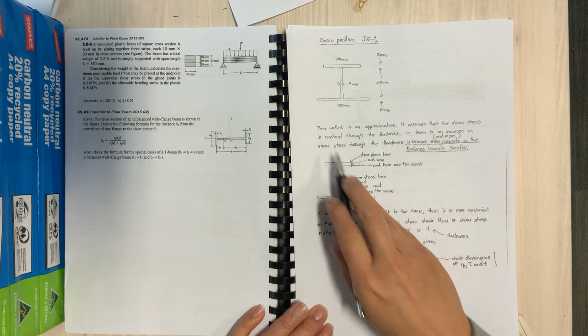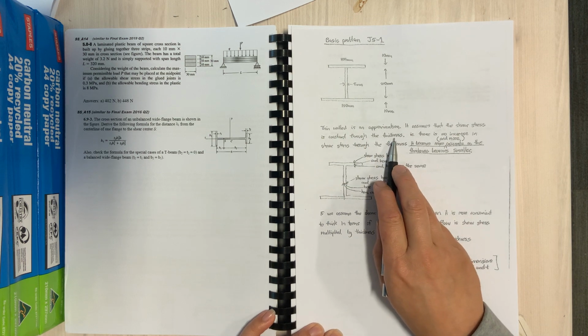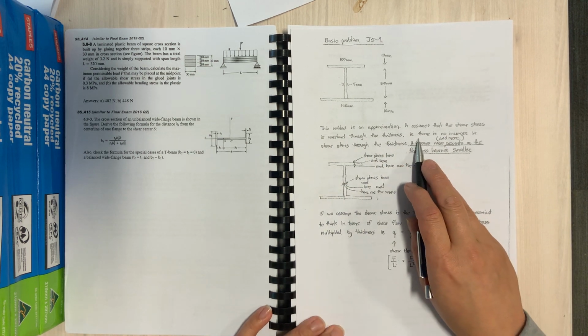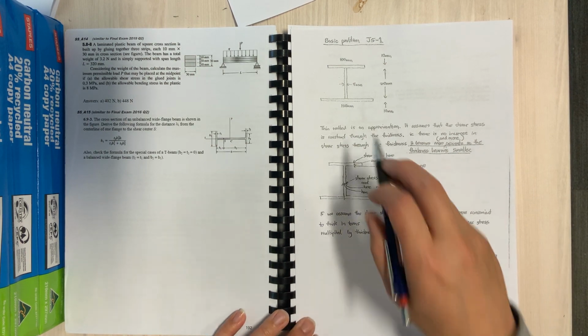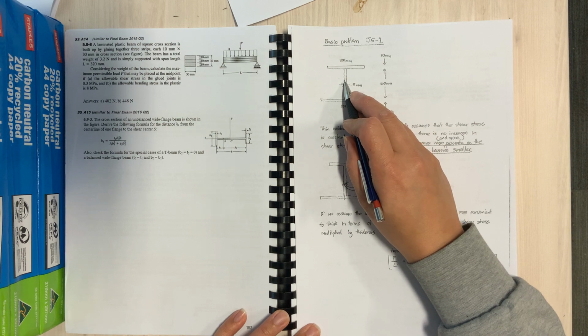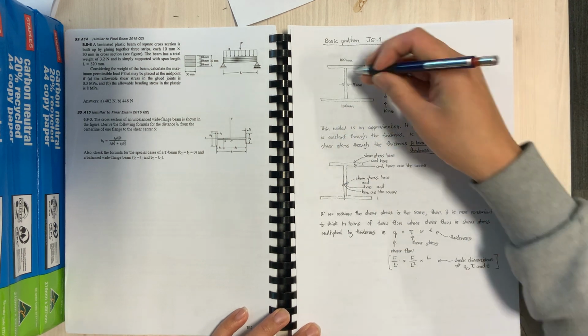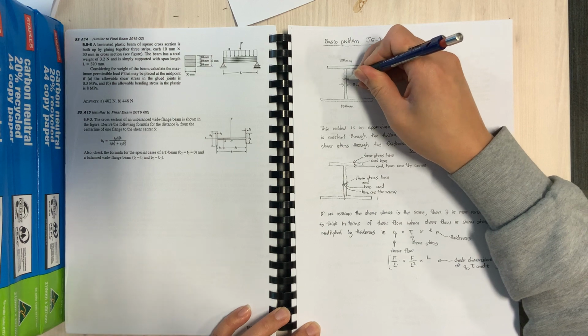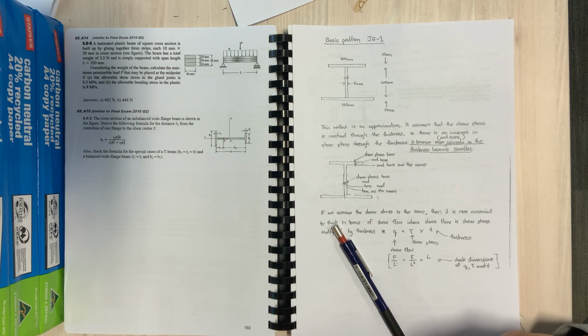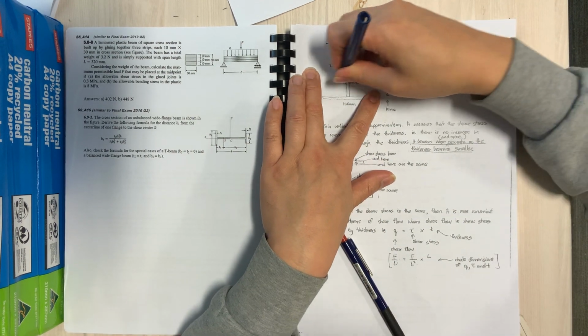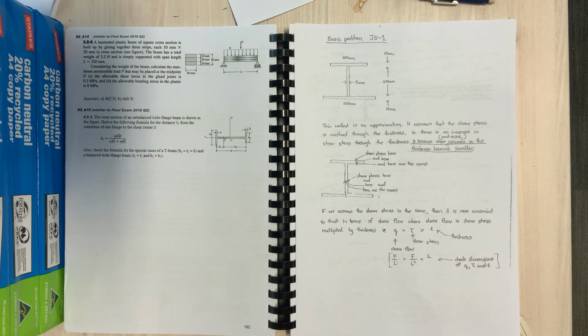It assumes that the shear stress is constant through the thickness, i.e. there is no variation in shear stress through the thickness. So the vertical shear stress here, the vertical shear stress here, and the vertical shear stress here in our assumptions are all going to be the same. So there's going to be no variation. And if there's no variation, then why worry about stresses? We can just multiply the whole thing by thickness, and we get something a bit easier, which is the flow q, than having to think about stresses.